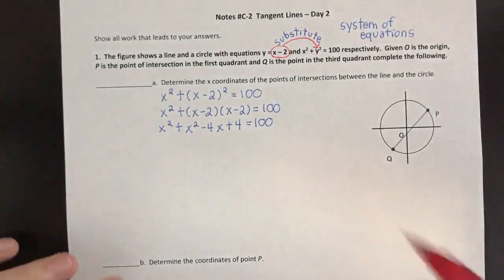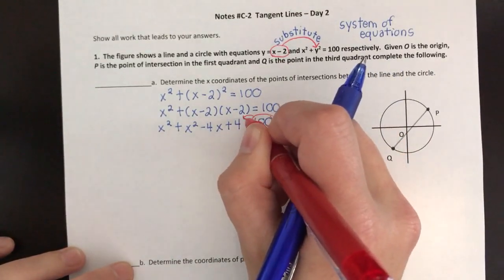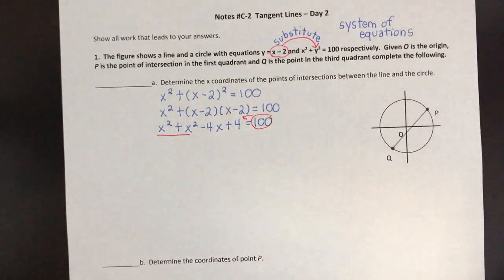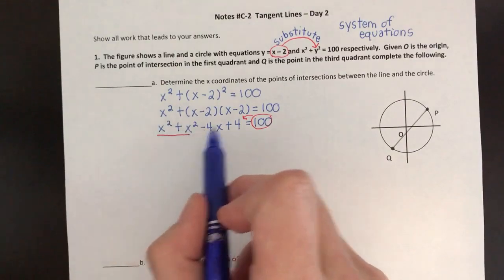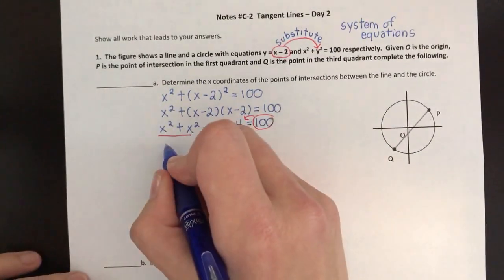A couple of things I'm going to do in one here. I'm going to move over the 100. Okay, and I'm going to combine these two x squareds because I notice I have a quadratic equation, and in order to solve a quadratic equation, I need all terms on one side of the equal sign.